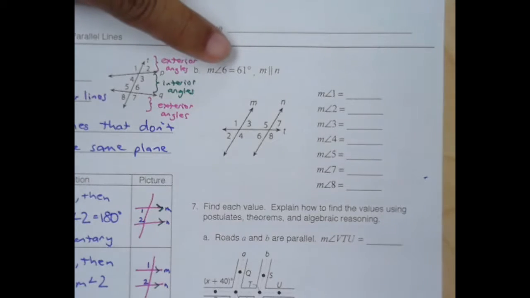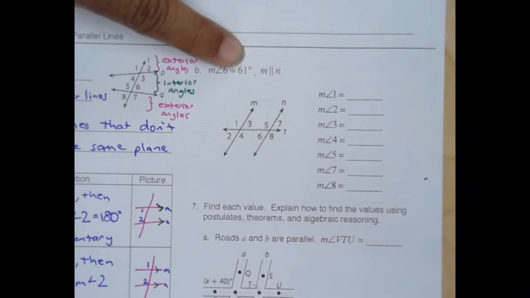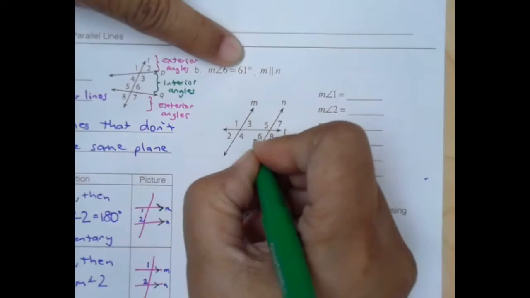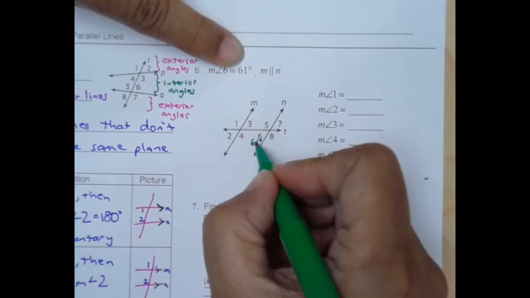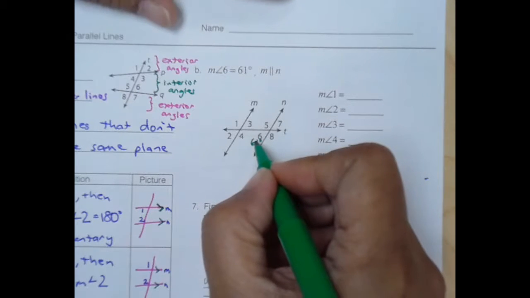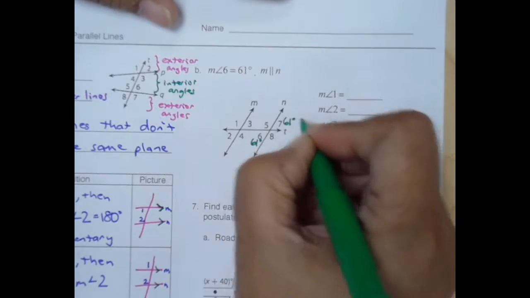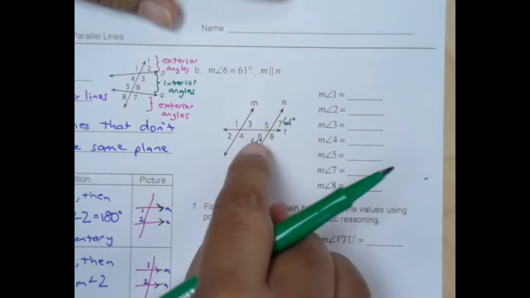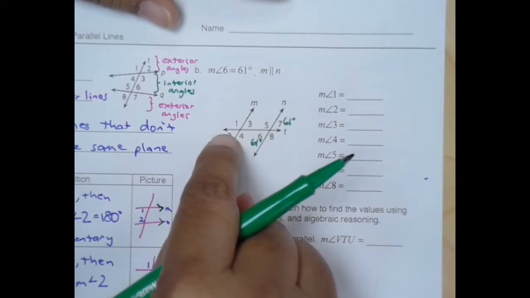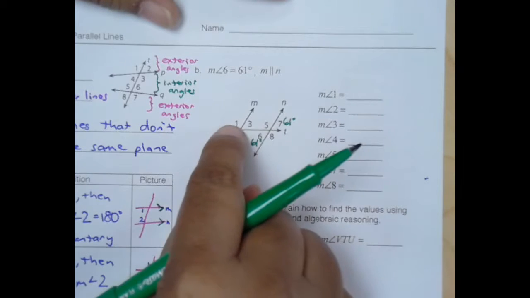So angle 6 was given to us, and that was 61 degrees. So I'm going to put the 61 degrees right next to angle 6 here. That's 61 degrees. Because that's 61, I can find all the other 61s. Across from it, that's vertical angles, 61 degrees. If I slide that over to this cross section, notice this 6 will be on top of the 2, the 8 will be on top of the 4, 7 will be on top of 3, 5 will be on top of the 1.